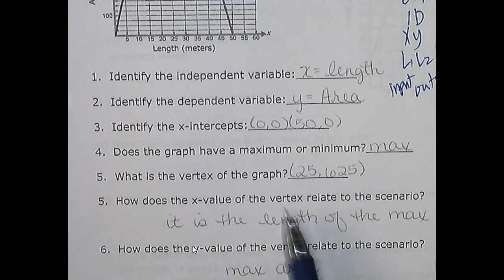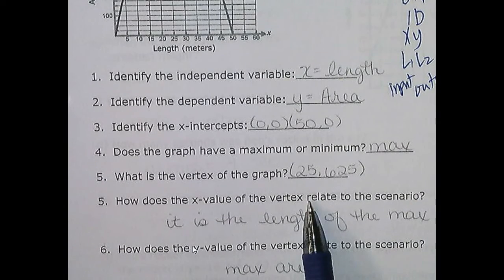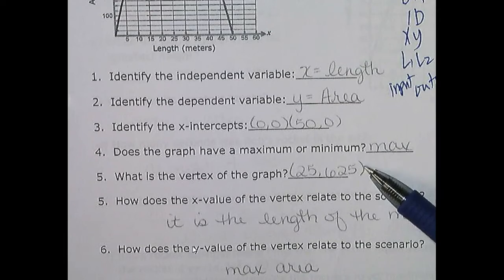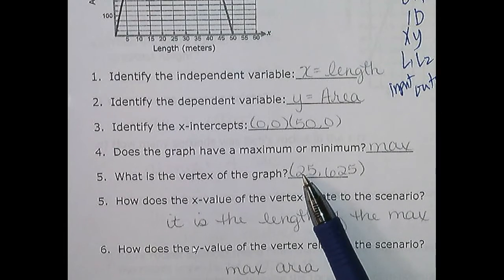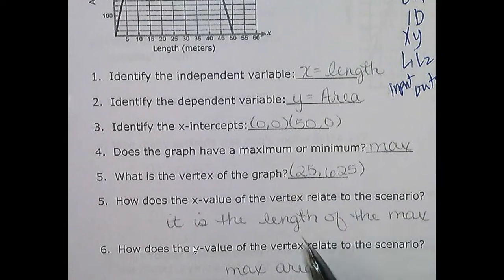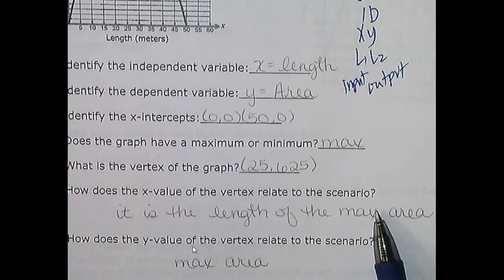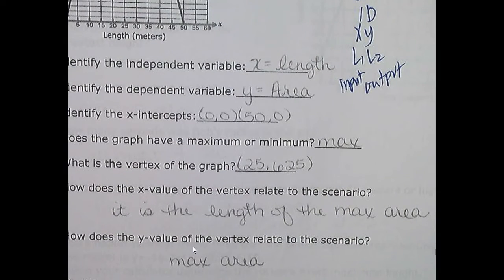Next, how does the x value of the vertex relate to this scenario? It is the length of the maximum area. So first of all, that's the vertex. That's the x. So what is the 25? Well, 25 is the length of the maximum area. Including that maximum area is going to help you some, because you have to realize that's as long as you can make it. If you made it longer than 25 feet, you don't have enough supplies, and you'll be traveling to town to go buy more supplies.